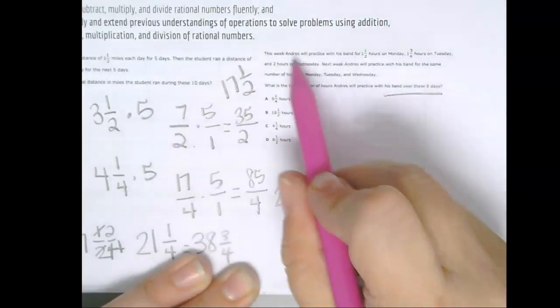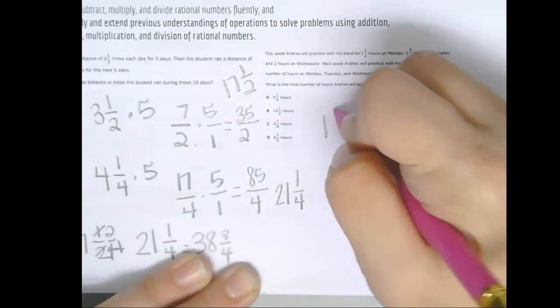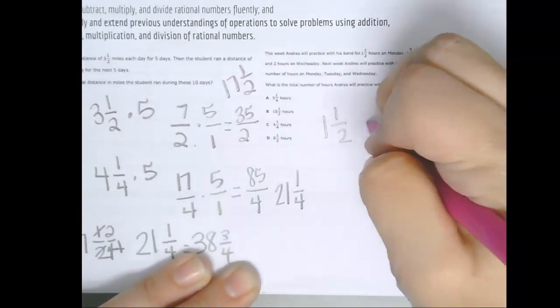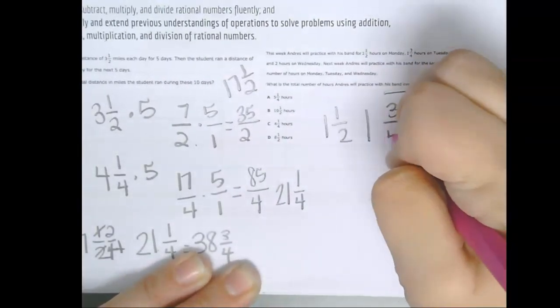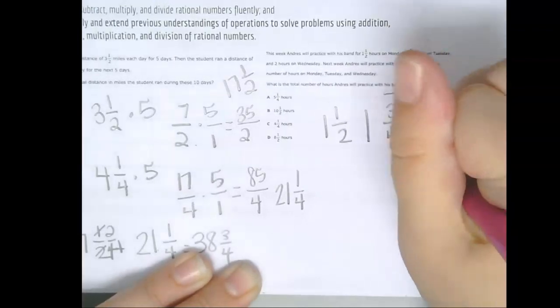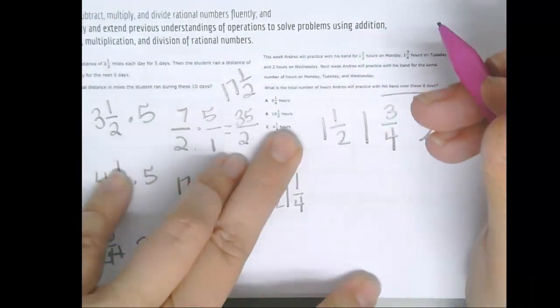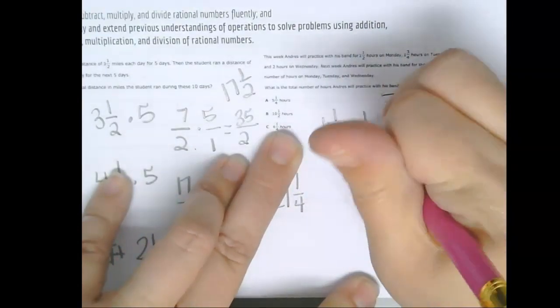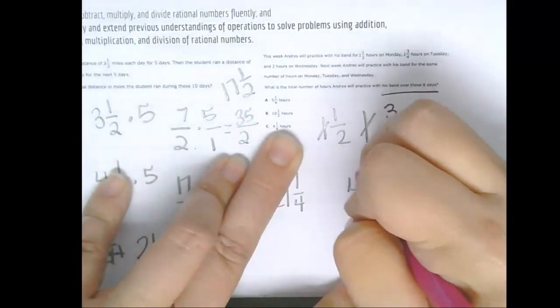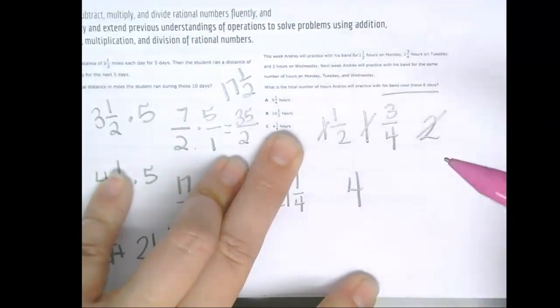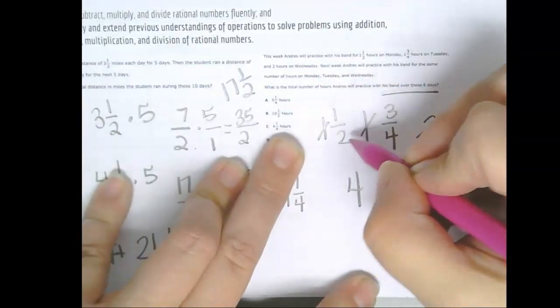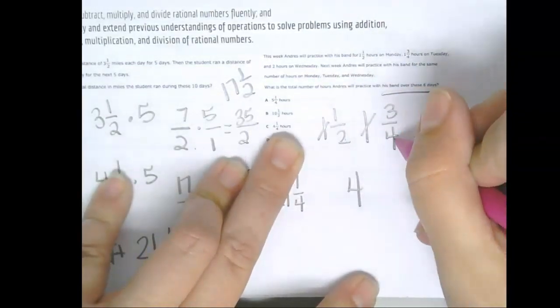Okay, so first we have to look at these. We have 1.5, okay, and then we have 1 3/4, and then we have 2 hours. Okay, so if we look at this, we actually have 1, 2, 4. So we have 4 hours that we know are whole amounts, okay? And then we want to combine this half and this 3/4.